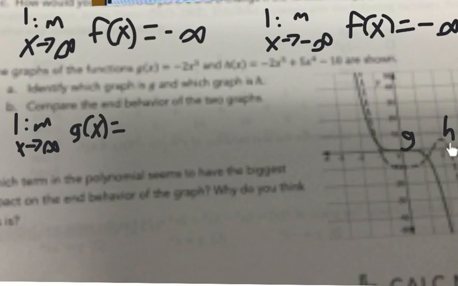What's happening to the y values? The y values are decreasing, going down. So as x increases, y decreases. So as x goes to positive infinity, y goes to negative infinity. And now think about the same thing for h of x.